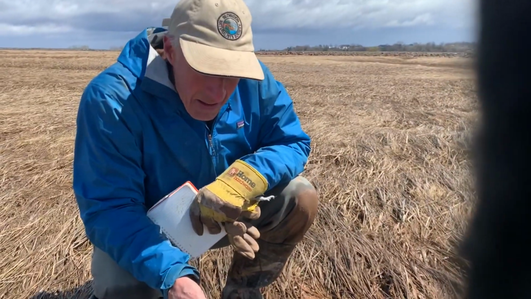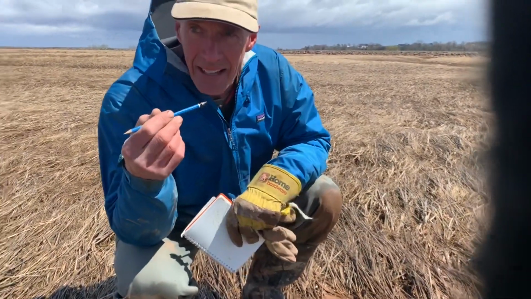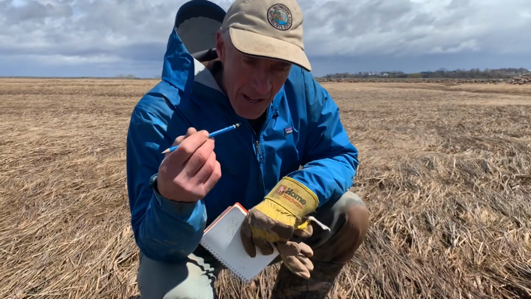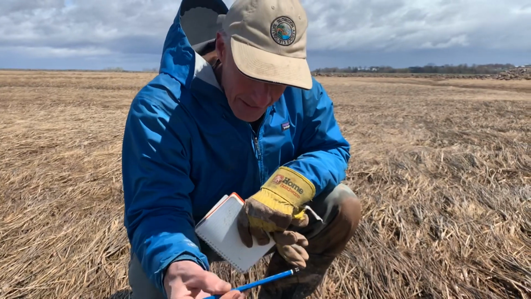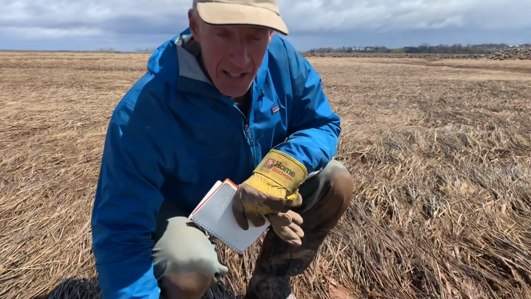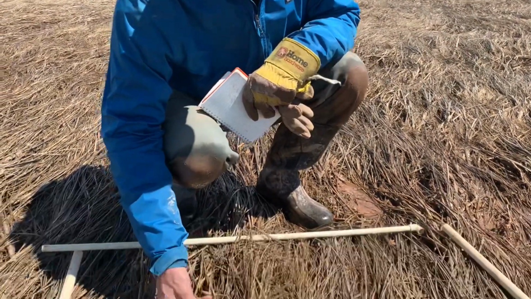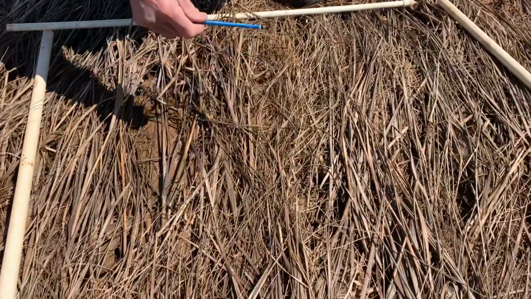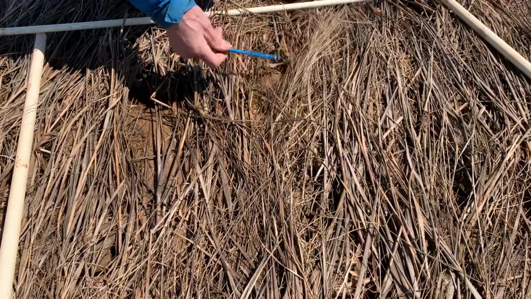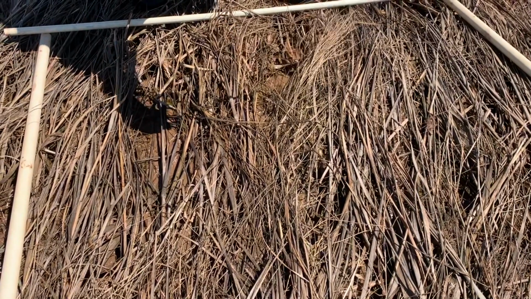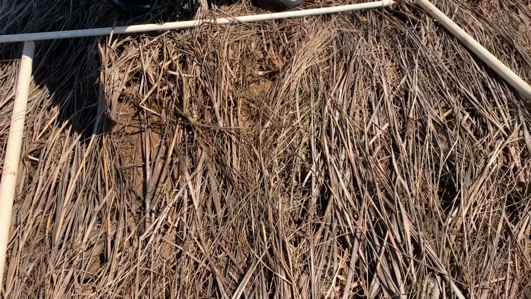We're not interpreting at this point because we're taking data, but in the back of our mind we're thinking, is this going forward? Is this moving from Spartina alterniflora, gourd grass, to a higher elevation salt hay, or is this a salt hay stand that has been inundated or fertilized so that the plant community changes?